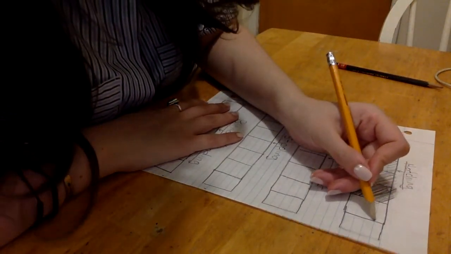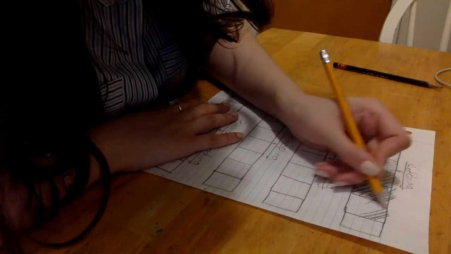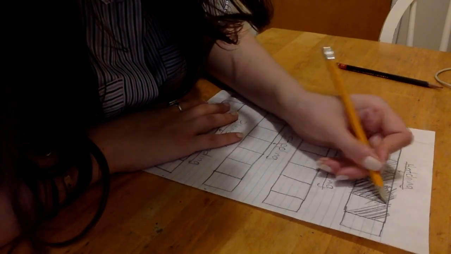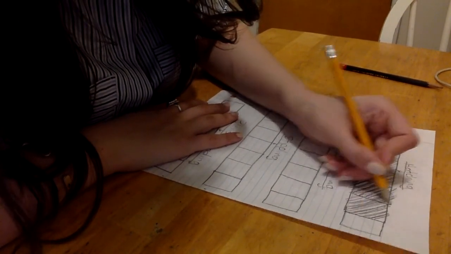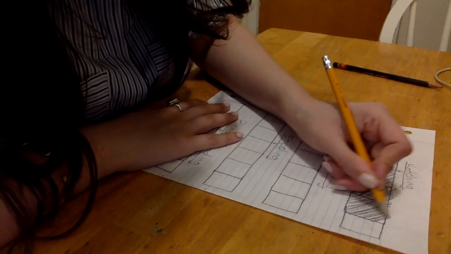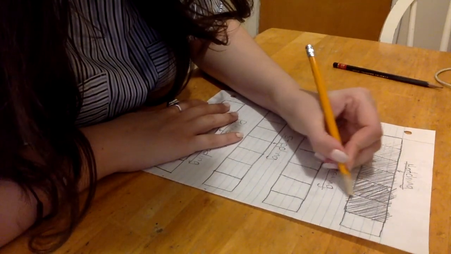And the second to last one should be almost black or almost completely filled in with your pencil. But not completely because it's not black. It's one step away from black.